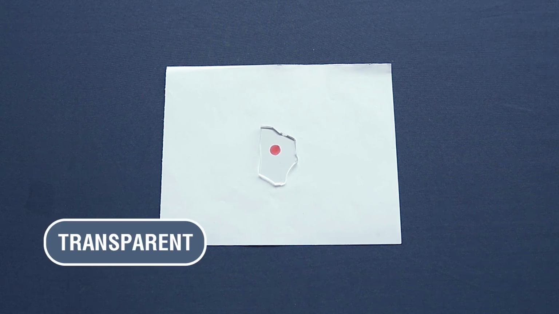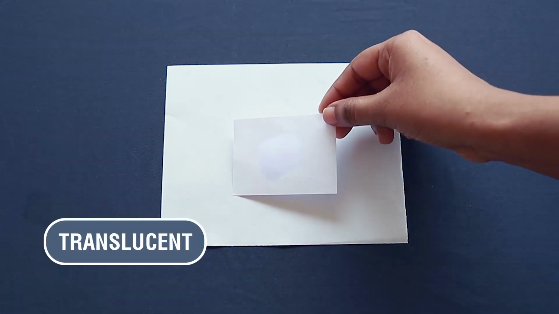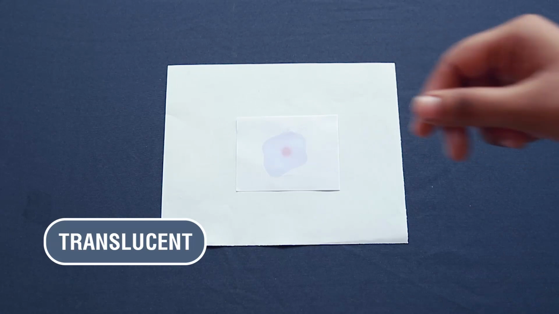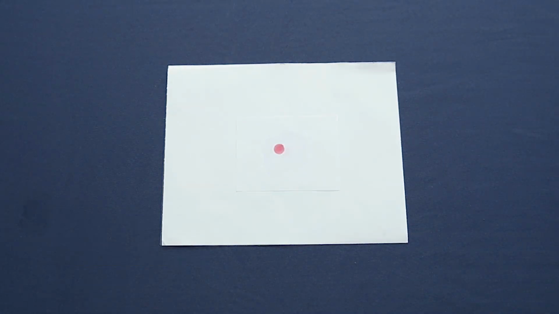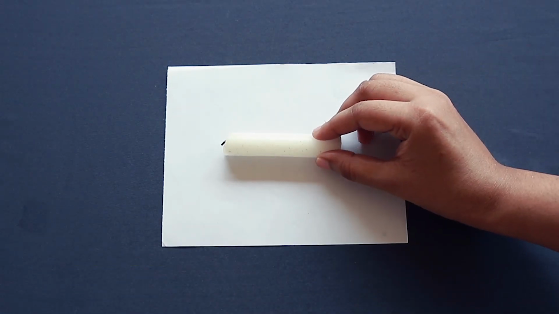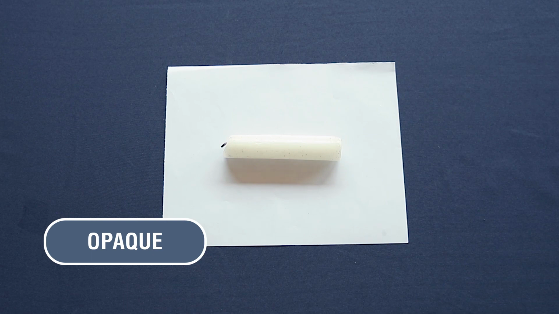Materials through which you can see clearly are transparent, such as glass piece. They allow light to completely pass through them. Materials through which you cannot see clearly are translucent, such as oil-coated paper. Materials through which you cannot see at all are opaque.